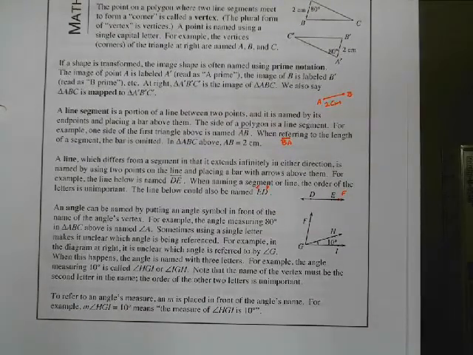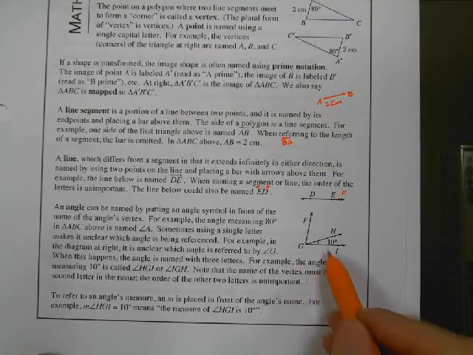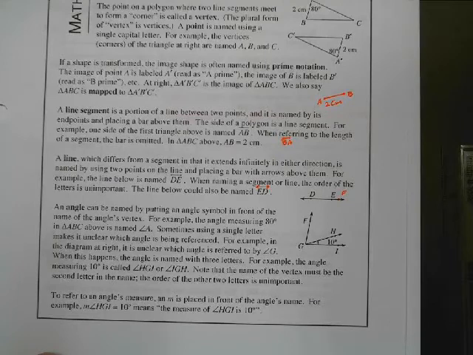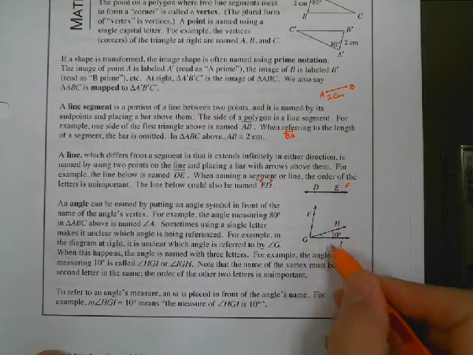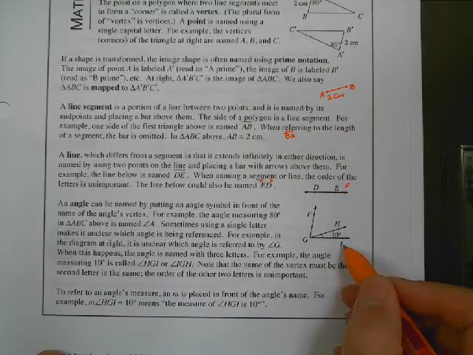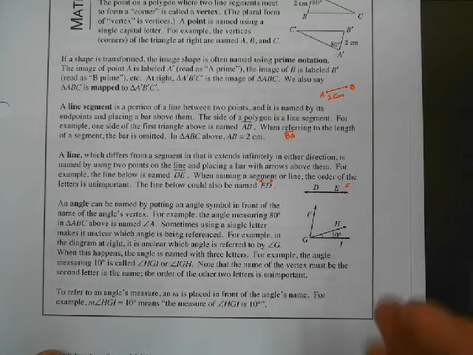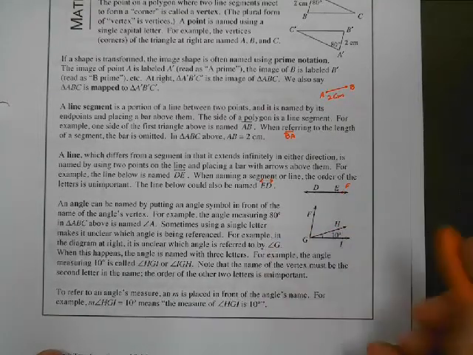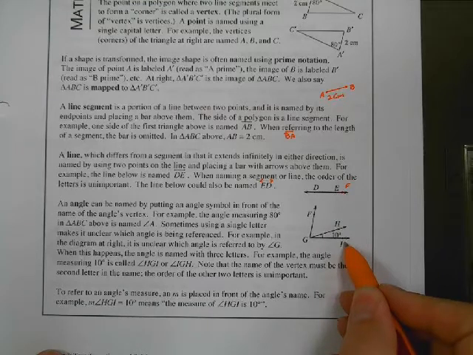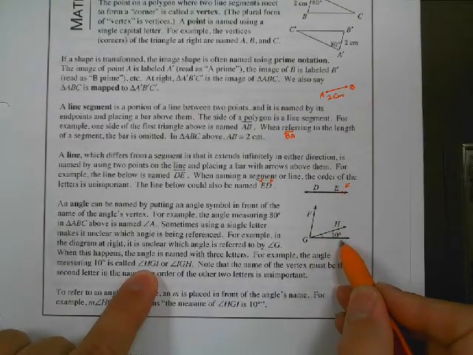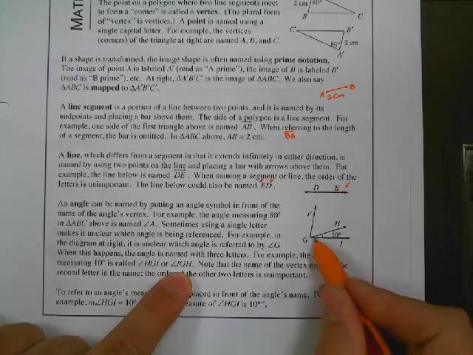Finally, angles. When you have angles, you can't call this 10-degree angle here angle G. The reason is I wouldn't know which angle you're talking about. Are you talking about this big angle, this small angle, or the whole thing altogether? You can't just name it angle G because then you'd confuse people. So if I wanted to name this 10-degree angle, I would use 3 letters. I'd start with the H, G, and then I. So here we see angle HGI. That's one way to call it. I could also call it the other direction, IGH.